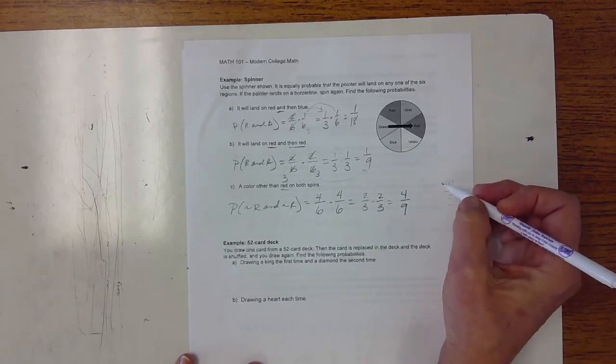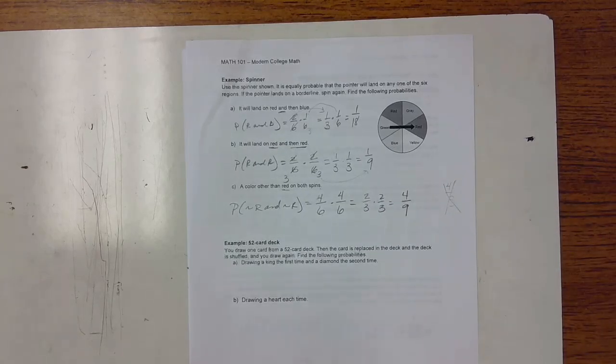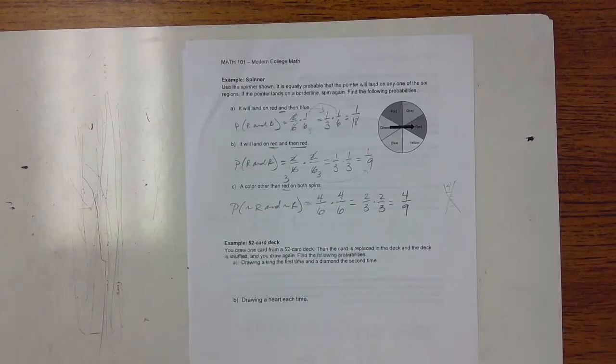Because 4 thirds is larger than 1, you know that you've got a problem, and so that would be another way you can kind of check yourself. All of these probabilities will be some number or some fraction that is less than 1.